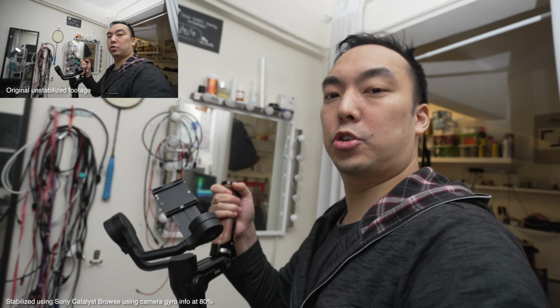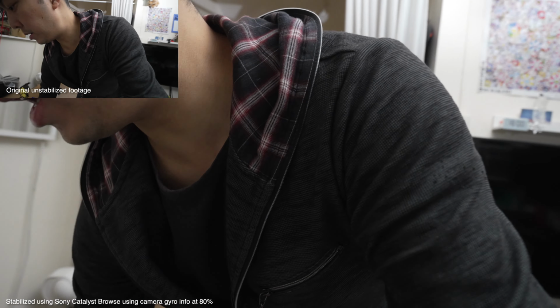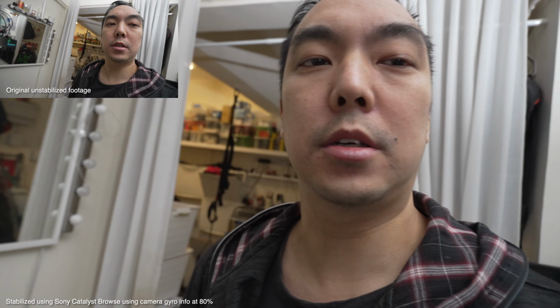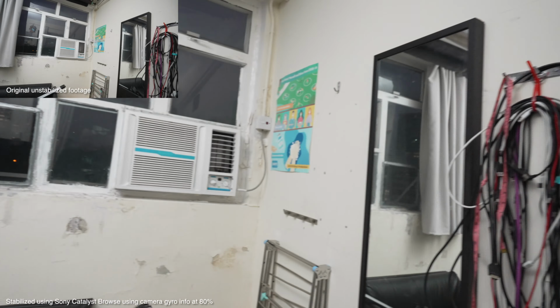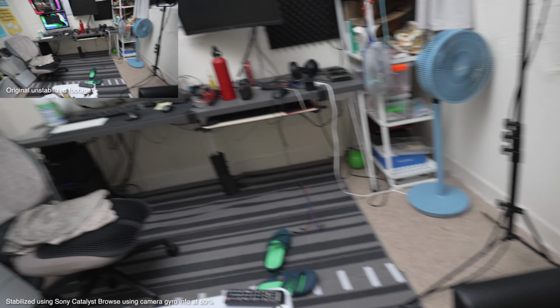Although if you want it really smooth, which I usually do if I'm doing a proper shoot, probably stick it on a gimbal and use the in-camera body stabilization gyro settings. Let's just call it the gyro settings. But you've got to turn off the IBIS, the in-body image stabilization.